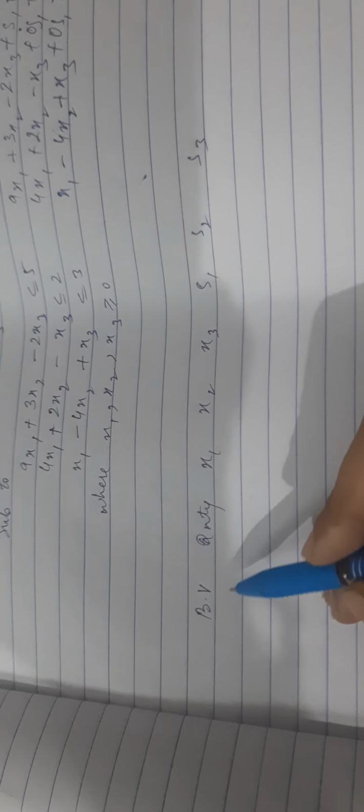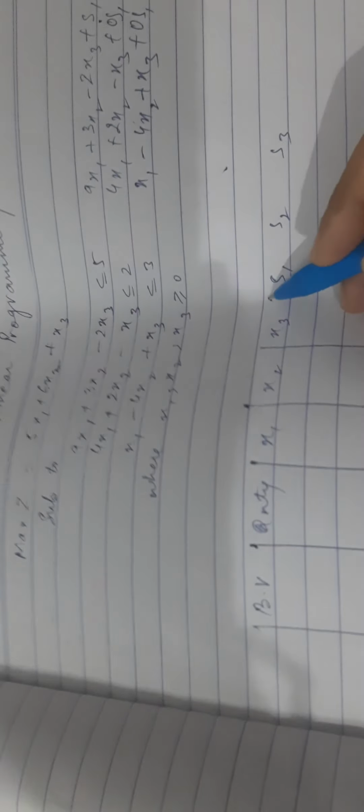So now I've made the table: basic variable, quantity, x1, x2, x3, and I'll fill the values in this table, and then we'll discuss the concept of unbounded solution. So the basic variables in this case are s1, s2 and s3, and the quantity column is 5, 2 and 3. And these are the constraints. So the first values are 9, 3, minus 2, 1, 1, 1.